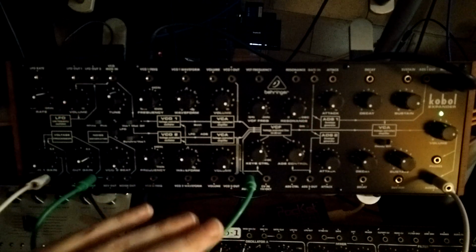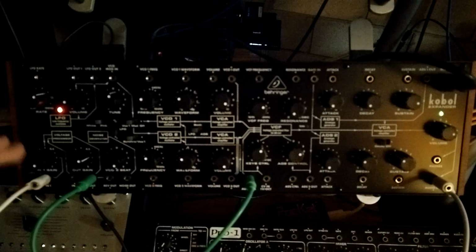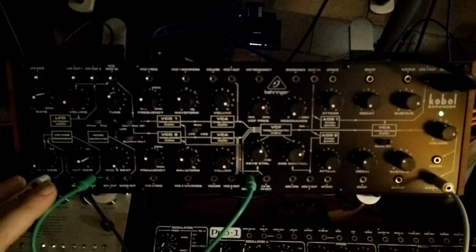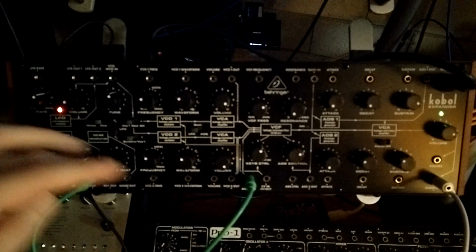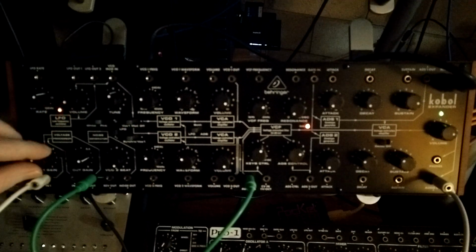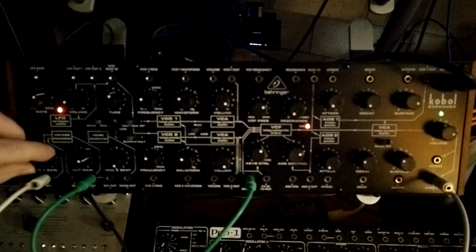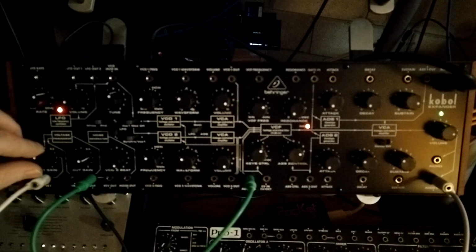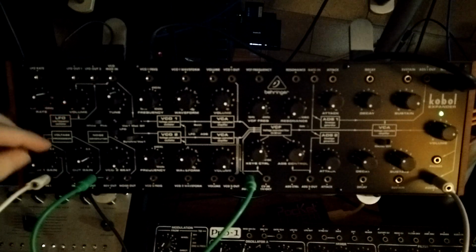Another thing I have patched here, I have the audio out going to the voltage processor, which can be an audio mixer or CV mixer. So here we're using it for audio. If I turn it up, it's going to the filter. At lower settings, you get a little bit of extra growl.